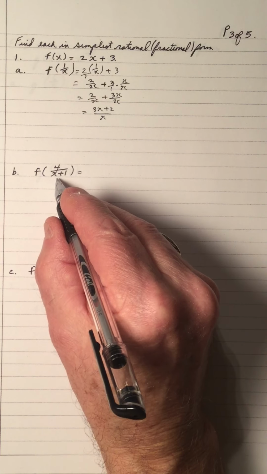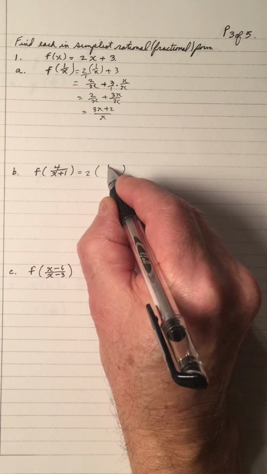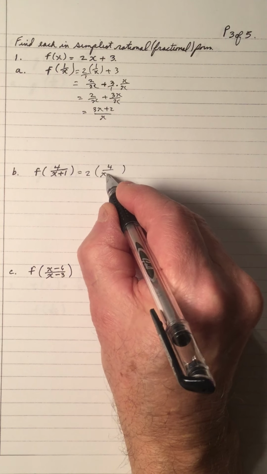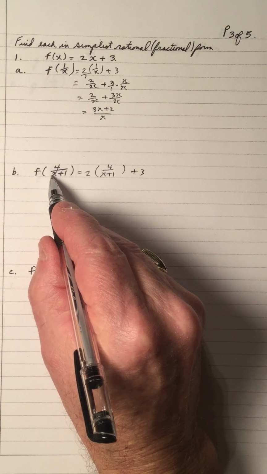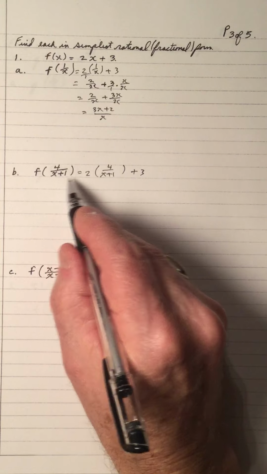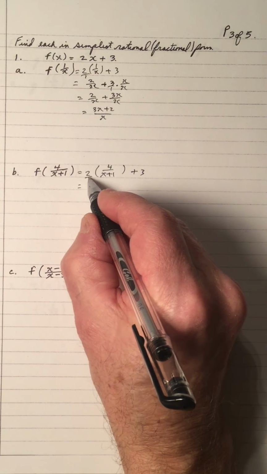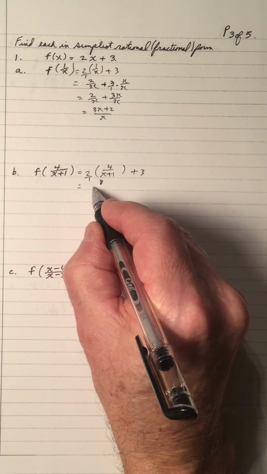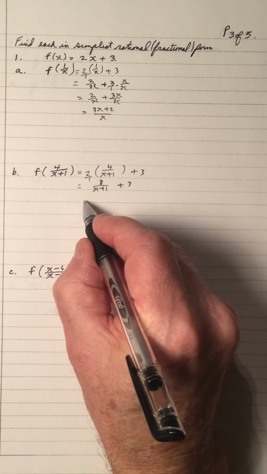And the same here. I want f of 4 over x plus 1, so in the place of x, you put 4 over x plus 1, add on 3. Notice I'm replacing the x right here with 4 over x plus 1. We multiply by 2 over 1, so that gives us 8 over x plus 1, plus 3.